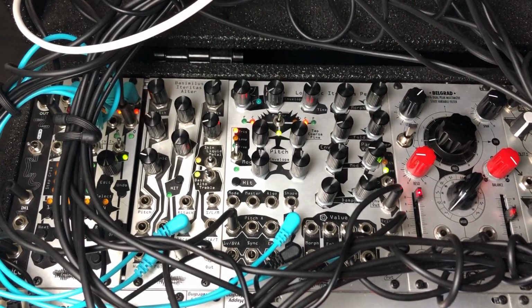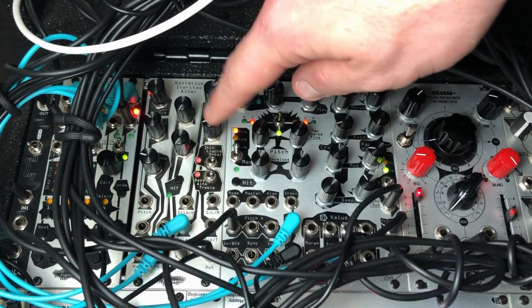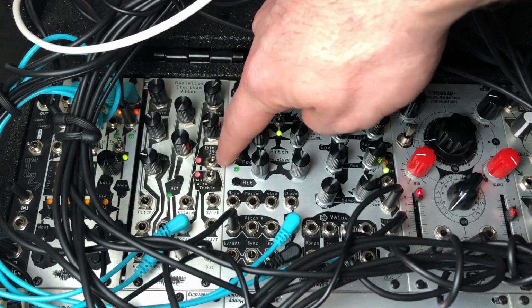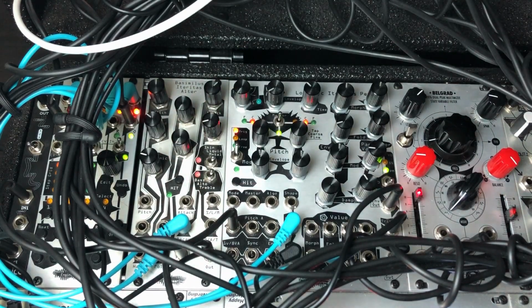Sometimes, if the bass is taken care of by another voice, I flick both of these switches to the right. This puts the module in metal mode in the treble range, and it sounds more like a shaker or a noisy sound or whatever. Sounds like this.